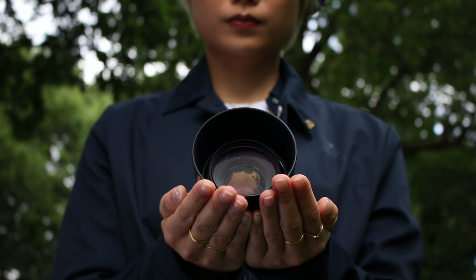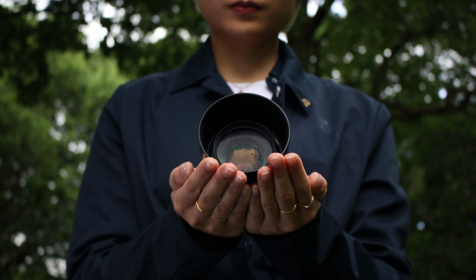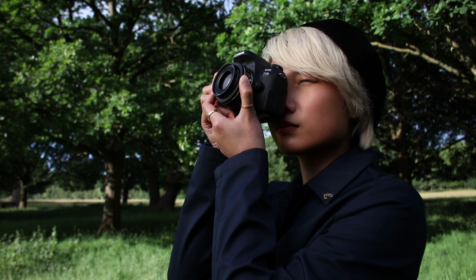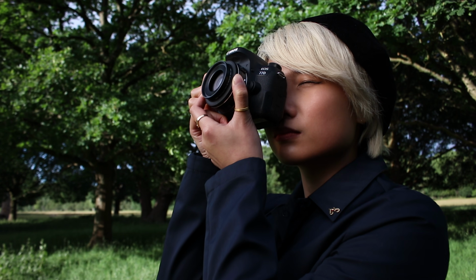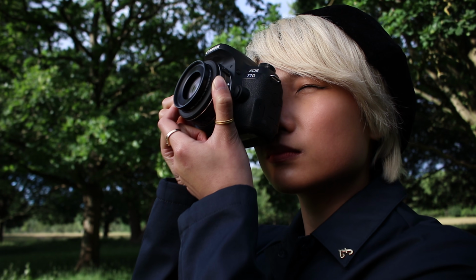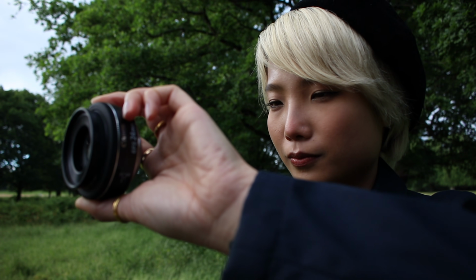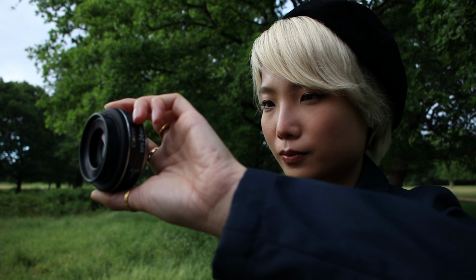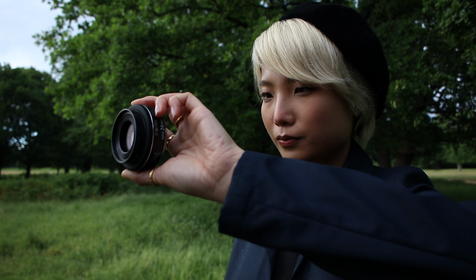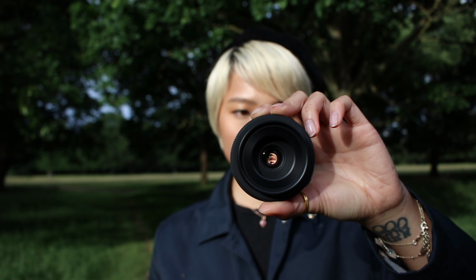Firstly, we'll discuss their minimum focusing distance, a key aspect that might be confusing for beginners. Imagine you're attempting to get close to your subject, say a flower, to take its picture. But as you move in closer, the camera suddenly refuses to focus. This is because you are too close to the subject and the lens cannot physically focus. This distance varies among lenses, and simply put, a lens with a shorter minimum focusing distance allows you to get closer to the subject. Why is that?